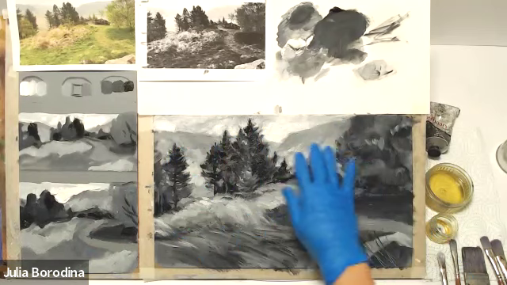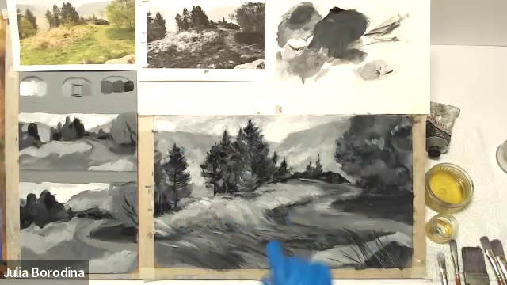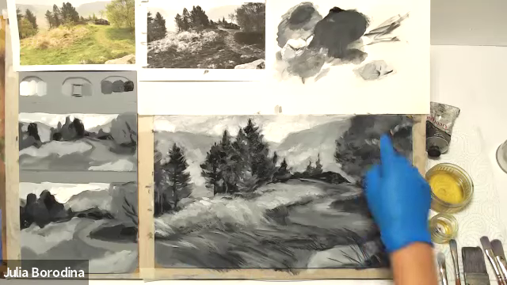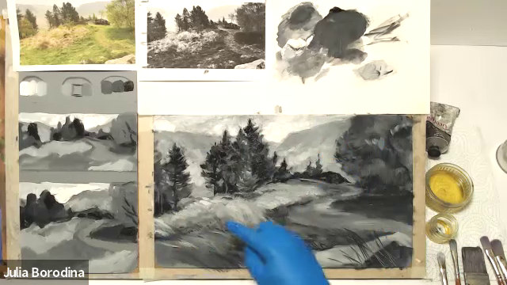Got that lovely swirl kind of, sorry. Yeah, the swirl coming in. Yeah, taking us right in the center. And we've got some beautiful texture.